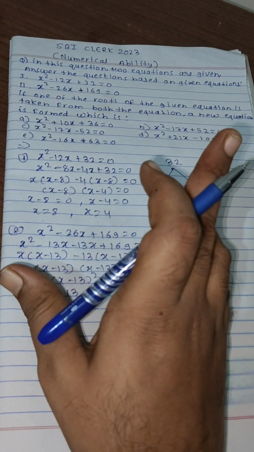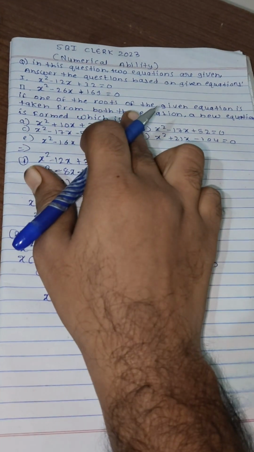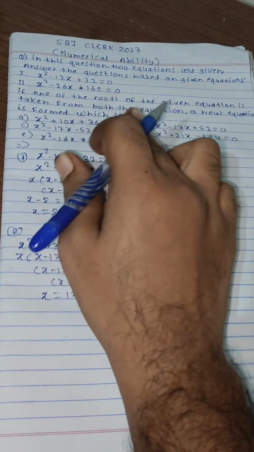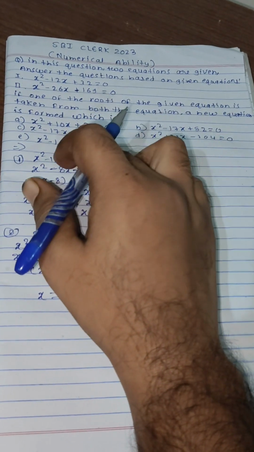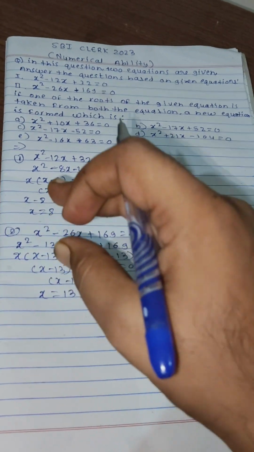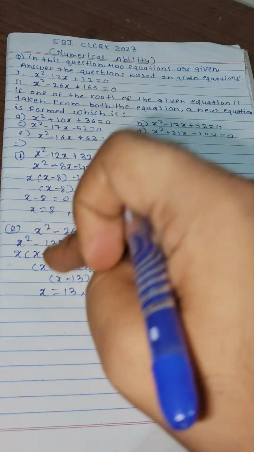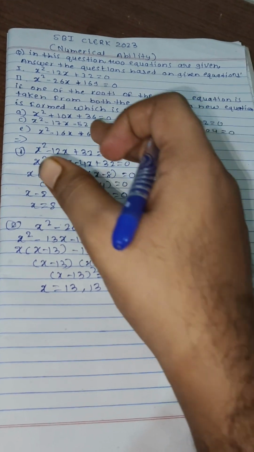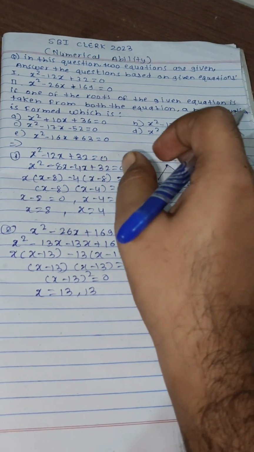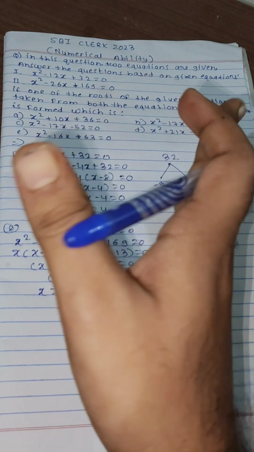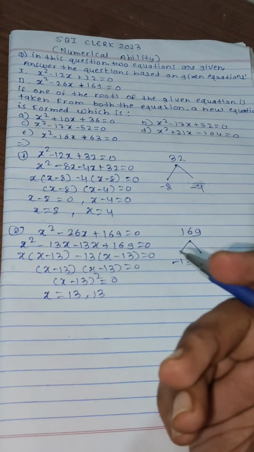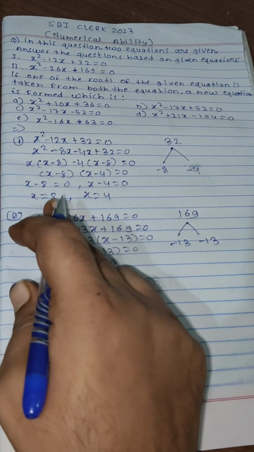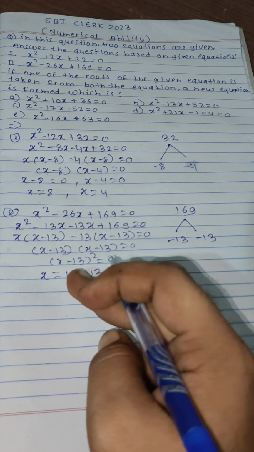But in the question what they have given is, if one of the roots of the given equations is taken from both the equations, then form the new equation. So we need to take one root from this equation and one root from this equation, and we need to form a quadratic equation. Then whichever is coming, it is our answer, if it is there in the options.